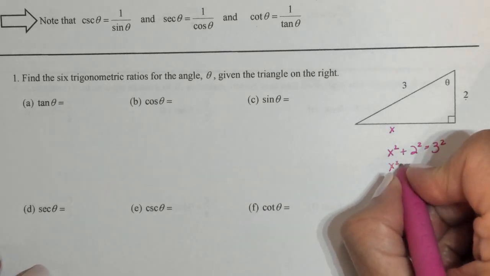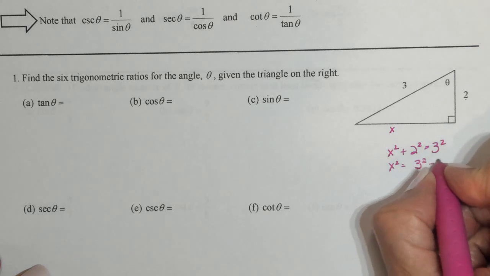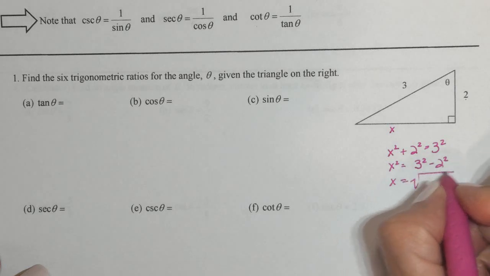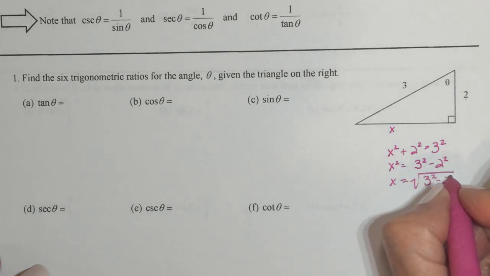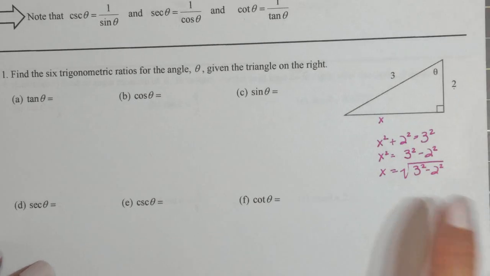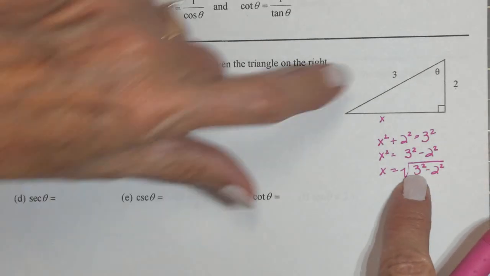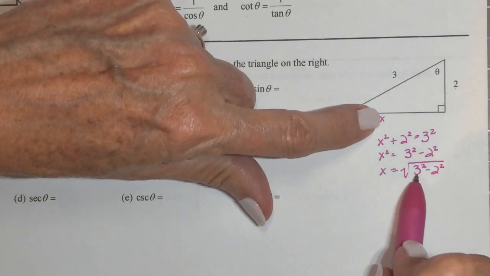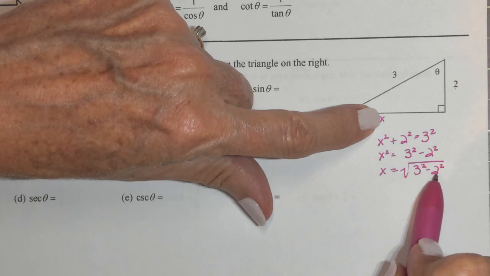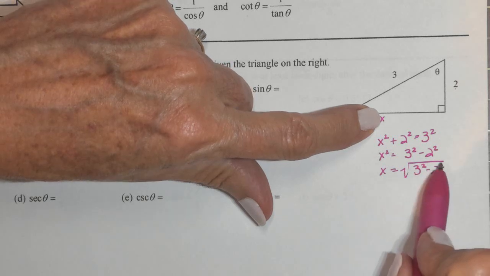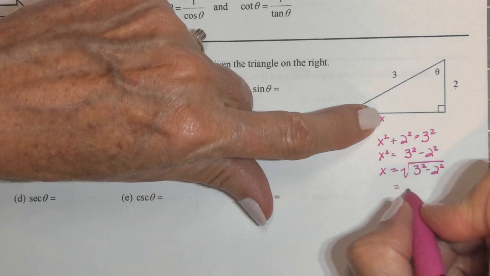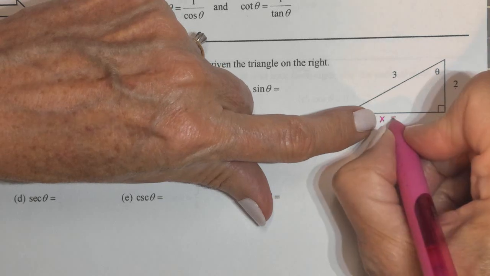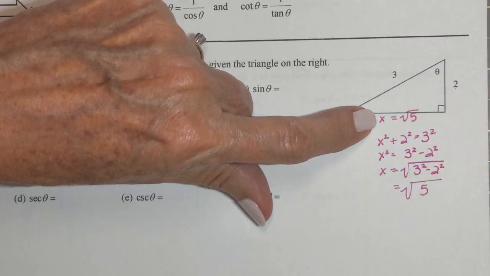So I'm going to have x squared is 3 squared minus 2 squared. And then I'm going to square root both sides, ignoring the negative, of course, because we're talking about sides of a triangle. So notice what we did here. The 3 was the hypotenuse. If I'm looking for a leg, I take the hypotenuse squared minus the other leg squared under the square root. So this is going to be the square root of 9 minus 4 is 5, so we get the square root of 5 here. So that leg is the square root of 5.